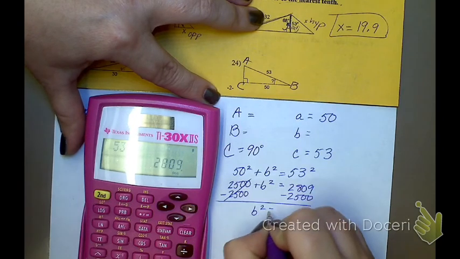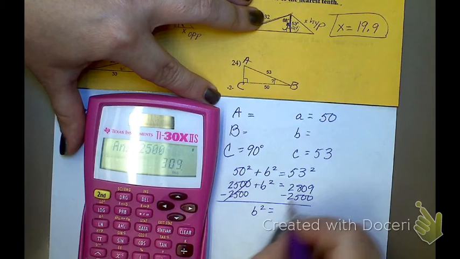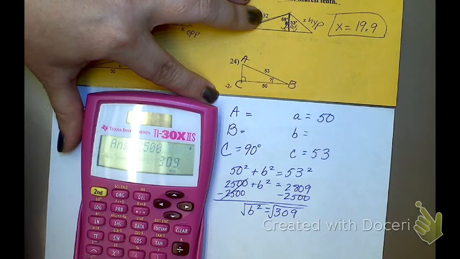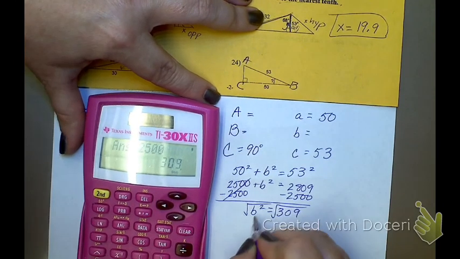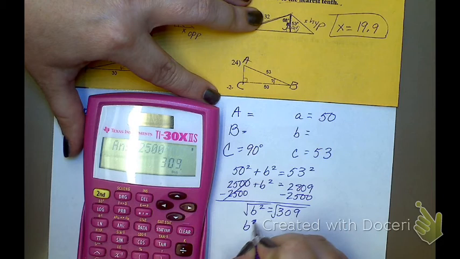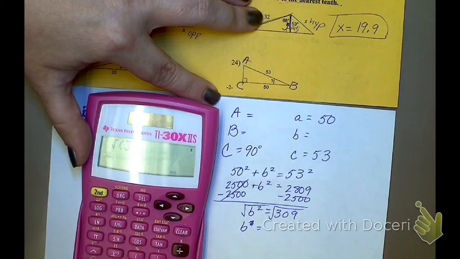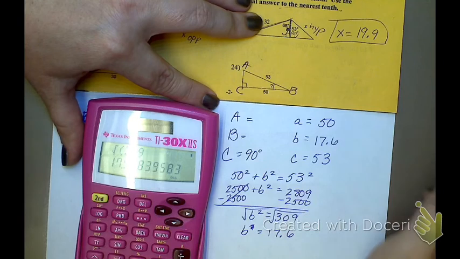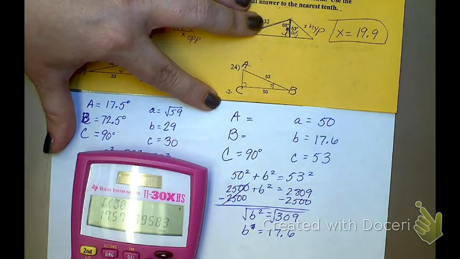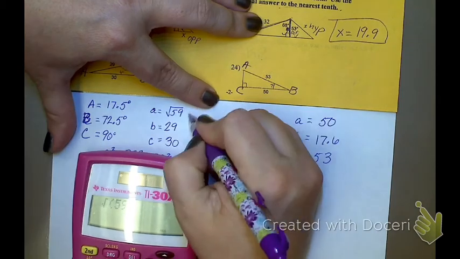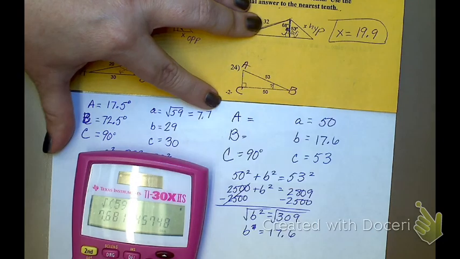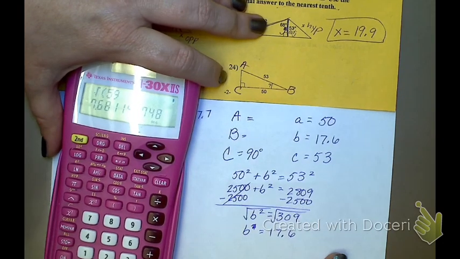And b squared equals 309. It's kind of ugly. Square root of 309. I don't know that I can break it down at least. B equals square root of 309. We would have to go to a decimal there. Let's just call it 17.6 is what I'm going to put there. The other one I didn't go to decimal. I probably should have. Going to decimal, that would be 7.7. And you'll see in the answers because they're multiple choice what the options are.